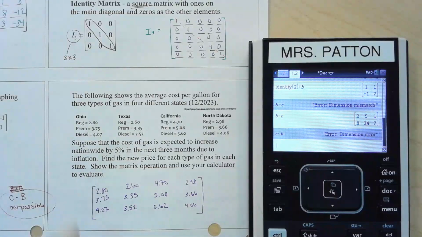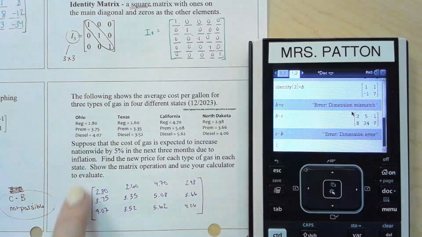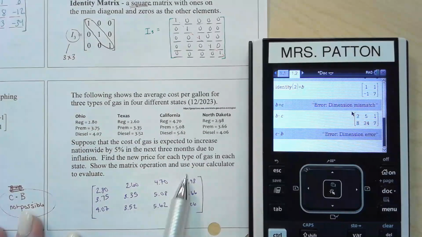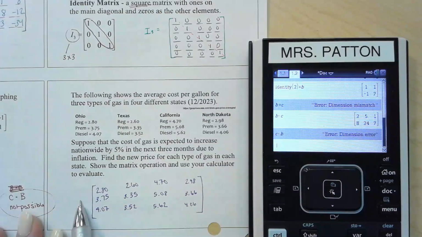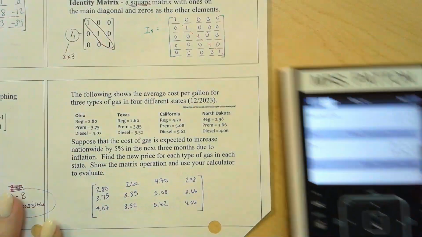So interesting, this looks very spreadsheety, right? It looks like a spreadsheet with types of gas: regular, premium, diesel, right? So it's very similar to how we started our lesson today with the softball equipment. So I took the information, I put the states going across the top, and I took the types of gas going down: regular, premium, diesel. So I went ahead and wrote the matrix.